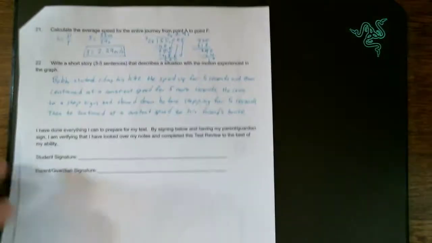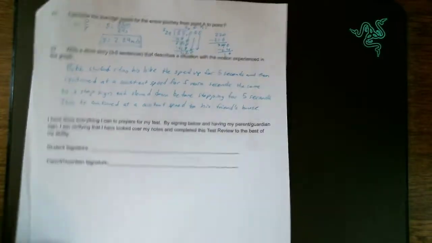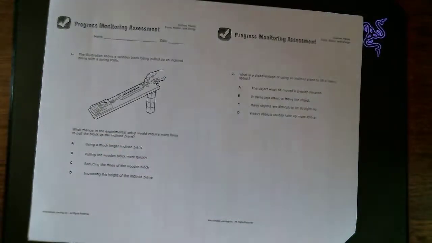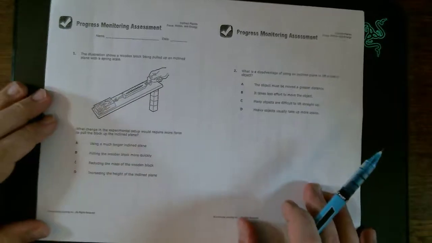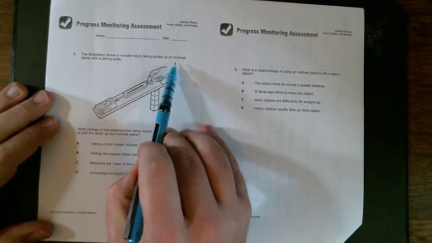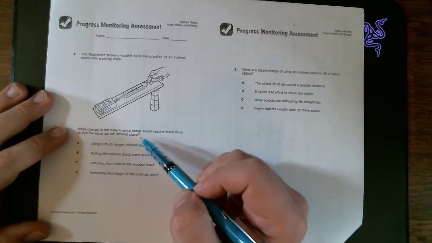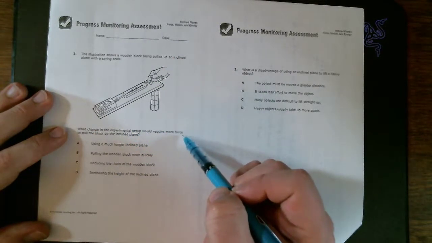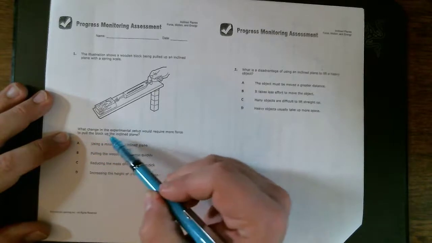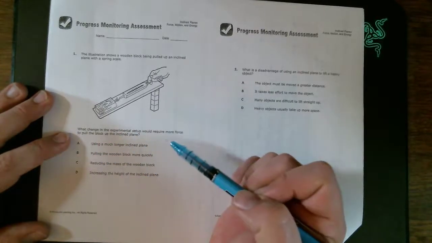Alright, so we're going to skip over this, and we're going to move on to over here. Okay, to our final section, which is our inclined planes information. So, the illustration shows a wooden block being pulled up an inclined plane with a spring scale. What change in the experimental setup would require more force to pull the block up the inclined plane?